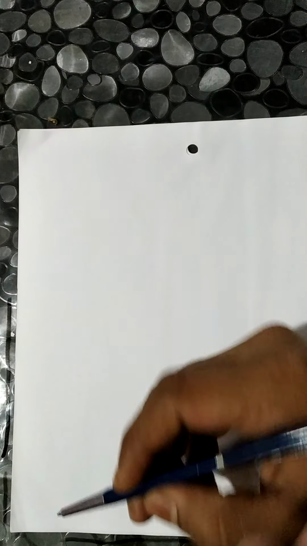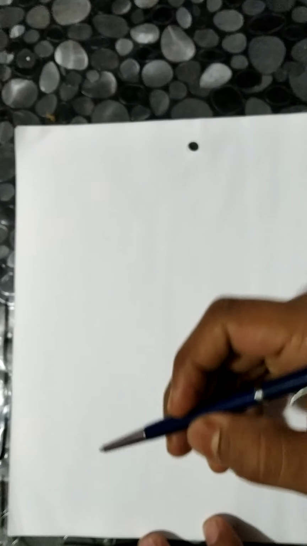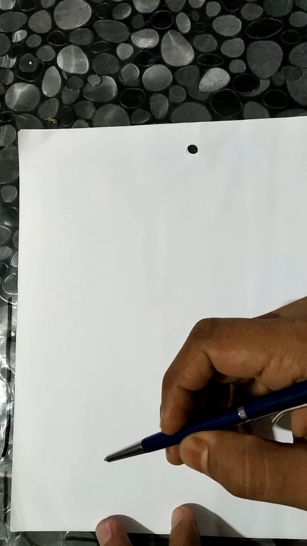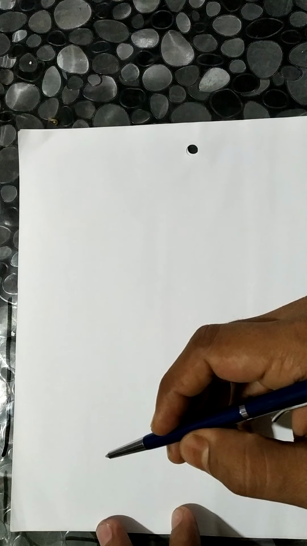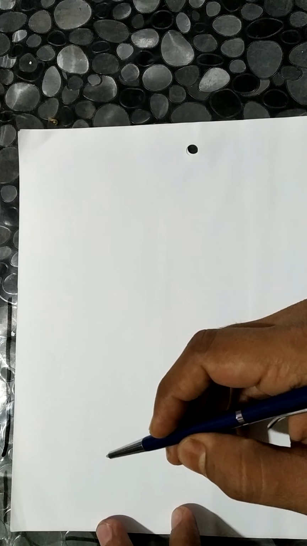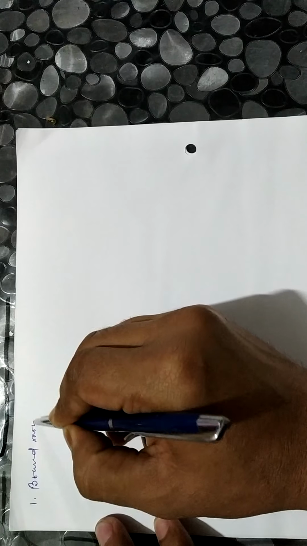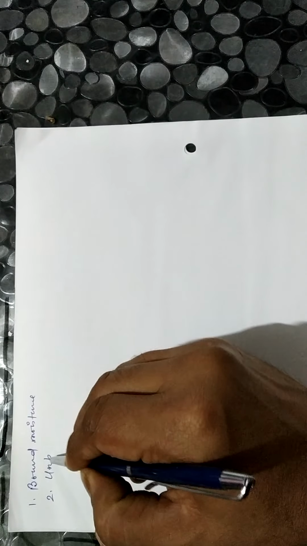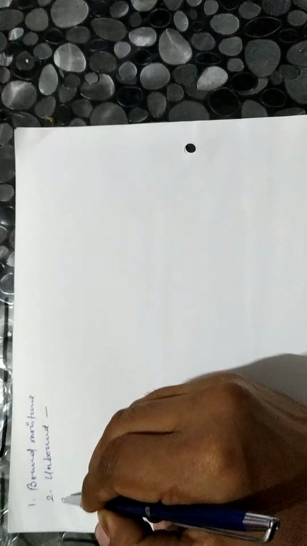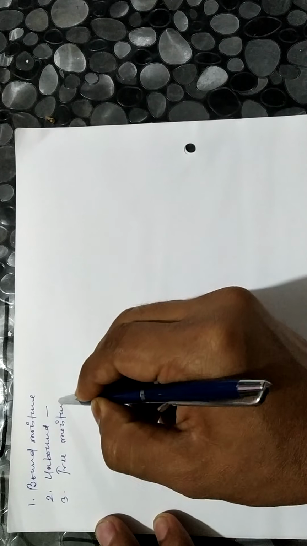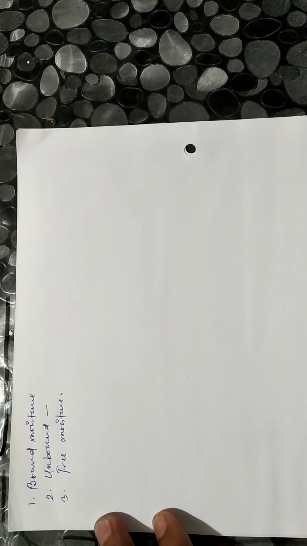Hello, today I am going to discuss the different types of moisture present in any grains. At any stage, the grain moisture should be one or a combination of three types of moisture. The first one is bound moisture, the second one is unbound moisture, and the third one is free moisture. These are the three types of moisture present in any grain.